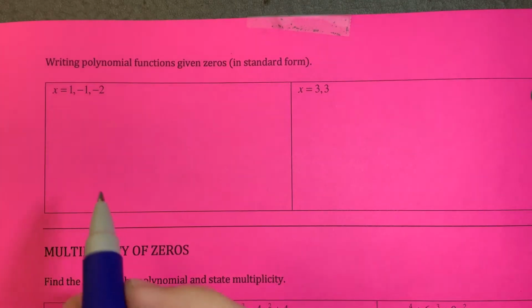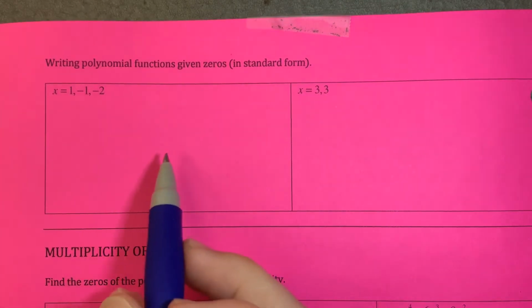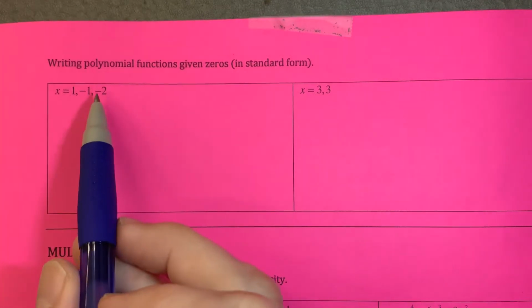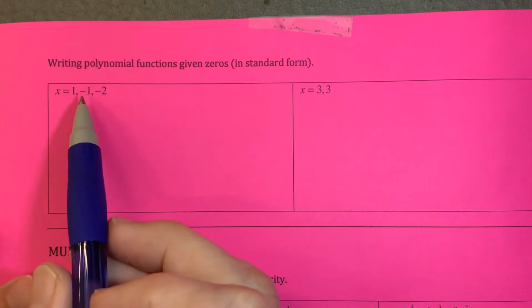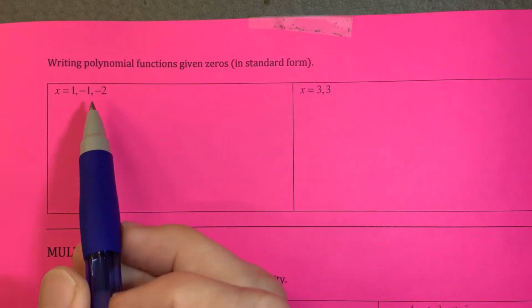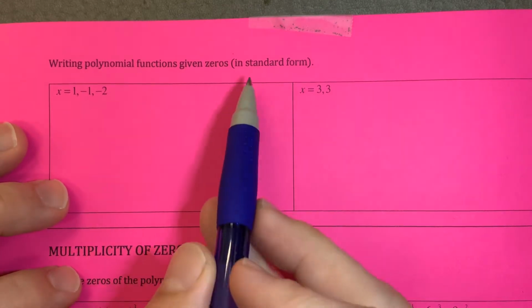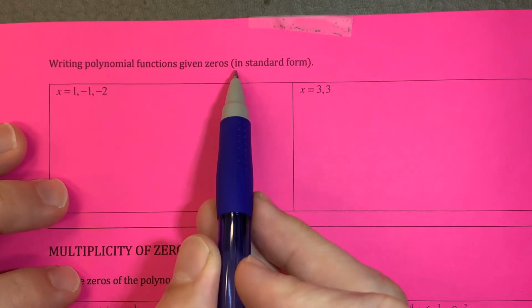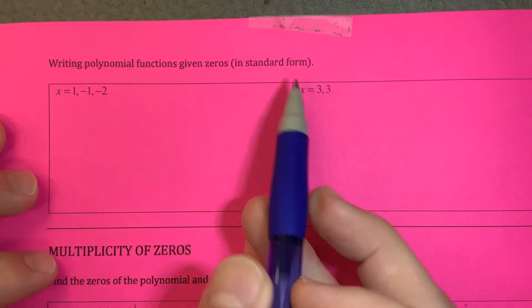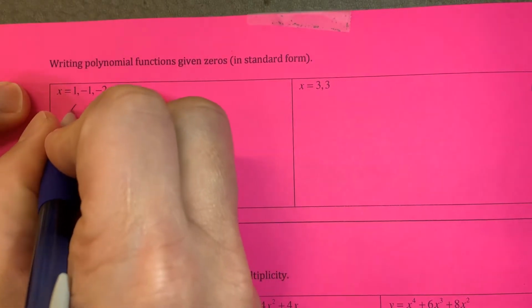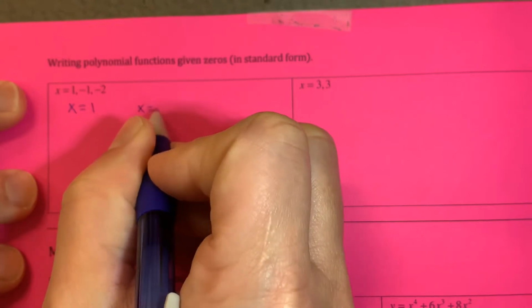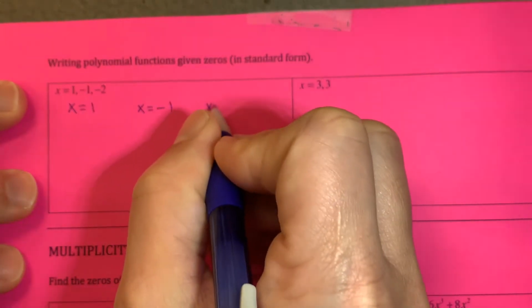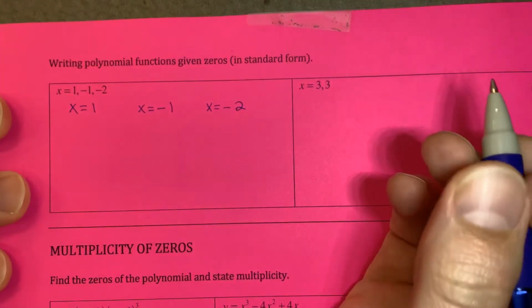All right, section 4 of 2.5 on the back side. This section right here, it's the same as section 2 on the front, which is to write it from the zeros into a function. However, we're going to take it a step further in this section, and we're going to take it from the factored form into the standard form. So what we have is x equals 1, x equals -1, and x equals -2.